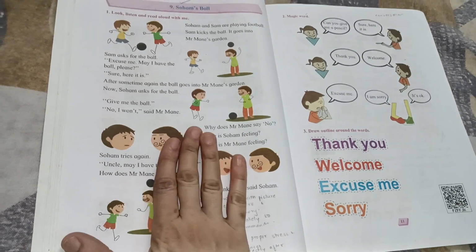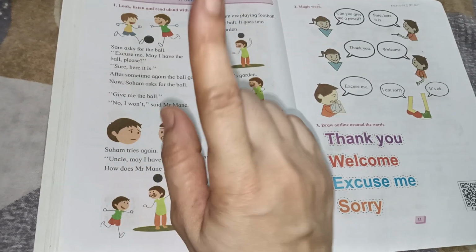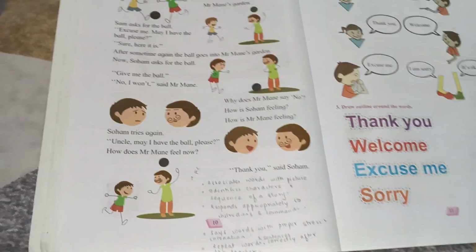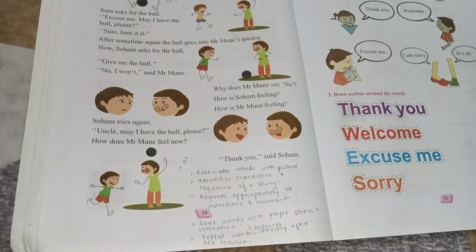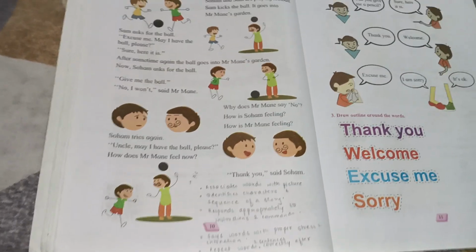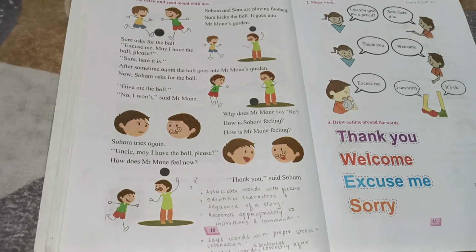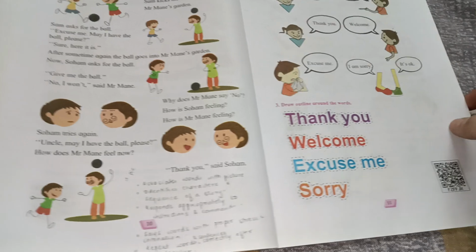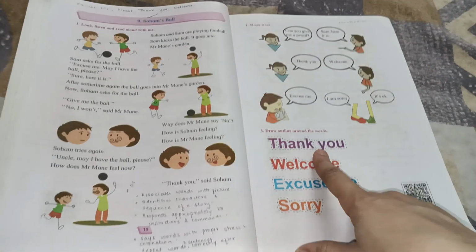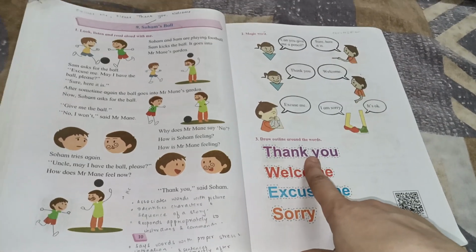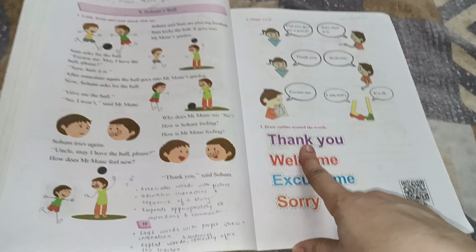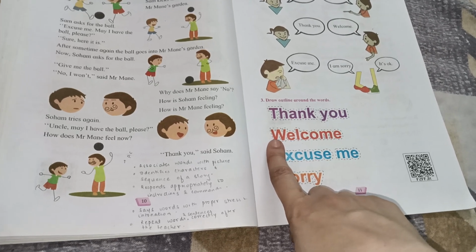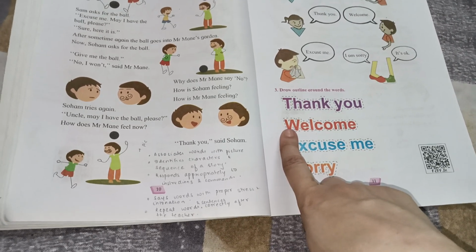Now the main purpose of this lesson is to explain to the students about the magic words. So what are these magic words? Magic words are something which help us to solve many of the problems. So in this chapter there are 4 magic words which are used. That is thank you. When somebody helps you, yes, you have to say thank you.